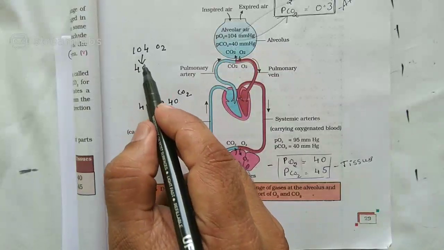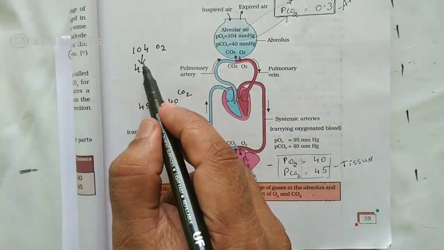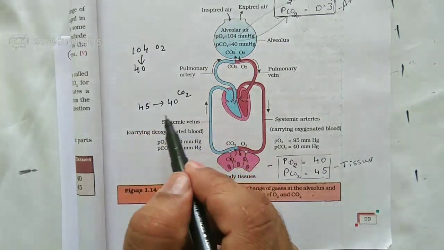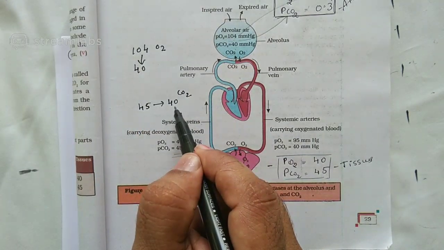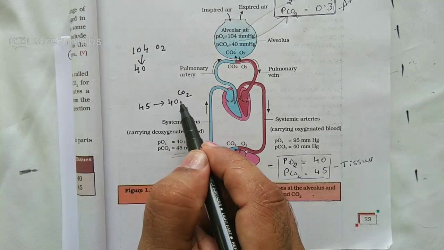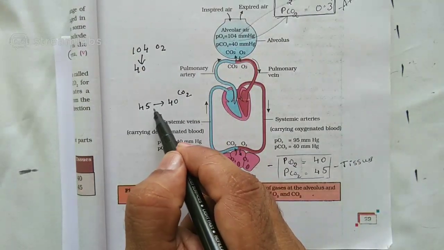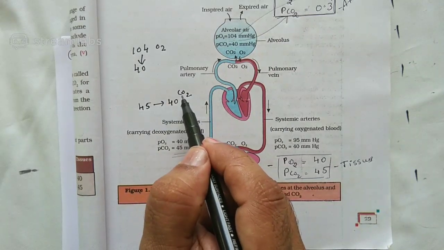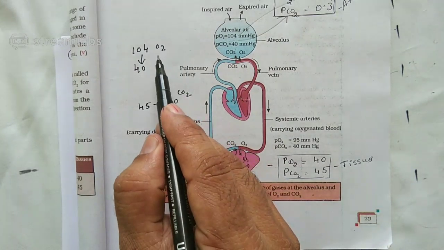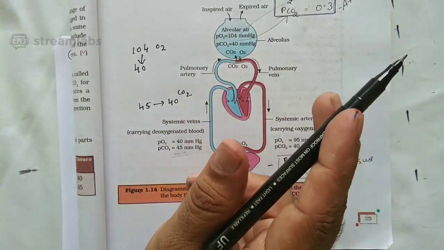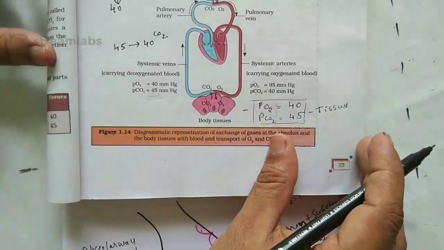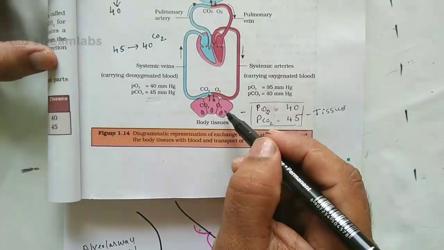Tell me, what is the difference here? 104 and 40, a lot of difference is there. But 45 and 40, if you see, the difference is less. It is enough because carbon dioxide is more soluble. So the difference in partial pressure, even if it is less, is fine for carbon dioxide exchange, but not for oxygen exchange. Please remember that.